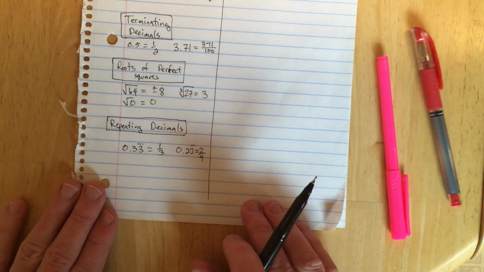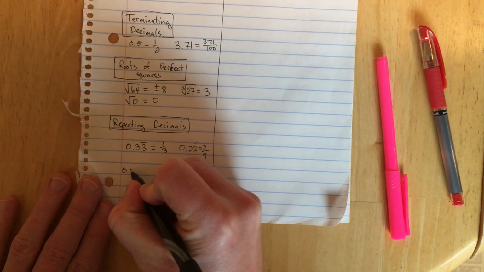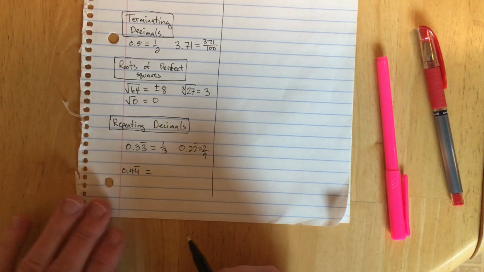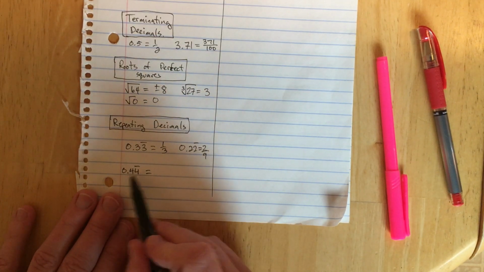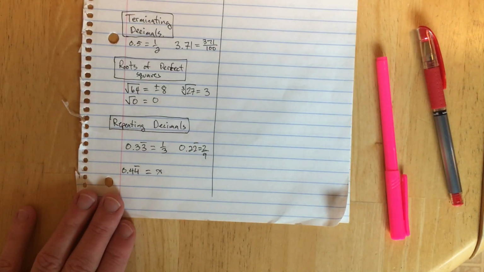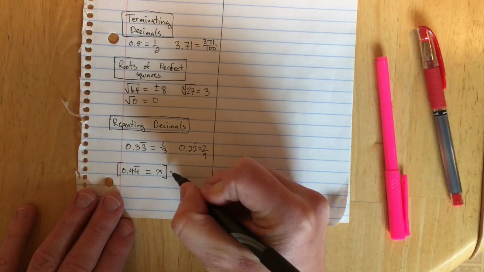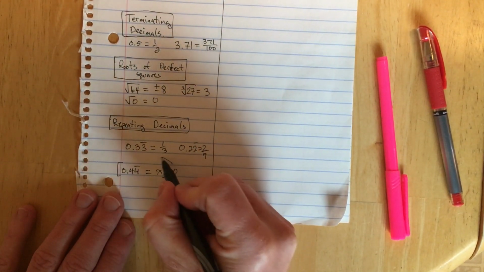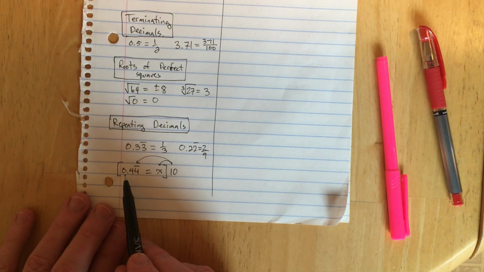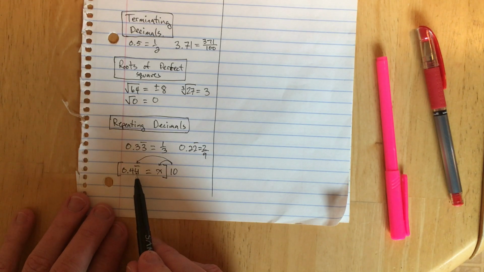So let's say we wanted to prove that, let's pick a different one, 0.44 repeating could be represented as a ratio. So I can say that this repeating decimal, I'll just set it equal to x, because that's useful sometimes. And what I want to do is multiply this entire equation by 10, because by doing so, with any decimal, when you multiply by 10, you move the decimal point one place over.